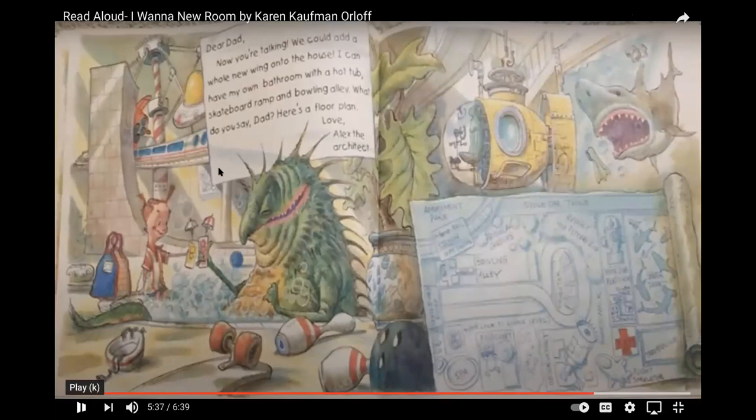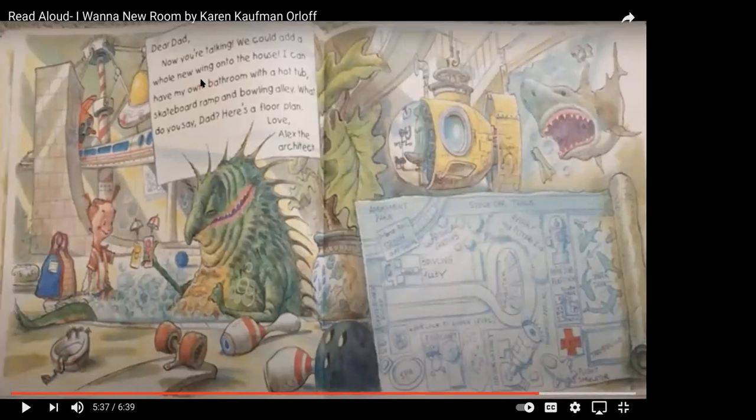Here's the floor plan. Another characteristic of persuasion is that now he's showing him a whole floor plan that he's made and adding that to try to persuade his dad. So he's also using that to try to persuade him.